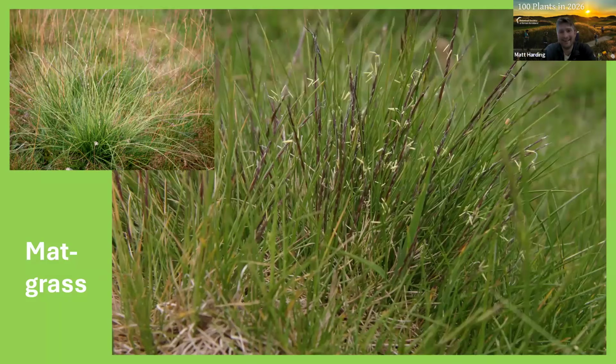And yeah, once you get your eye in for it, it's an easy one to spot. The mat grass.